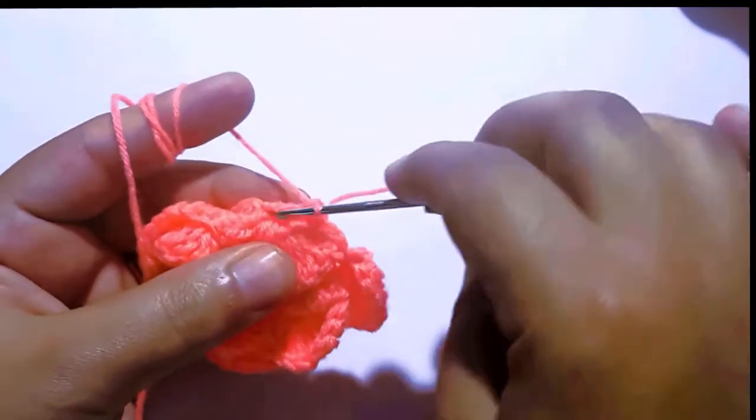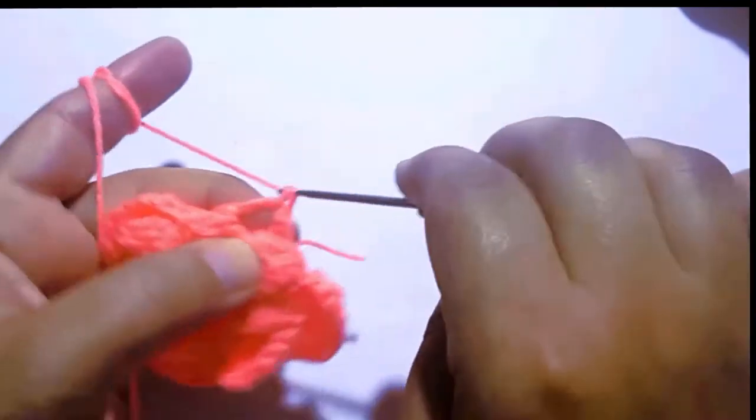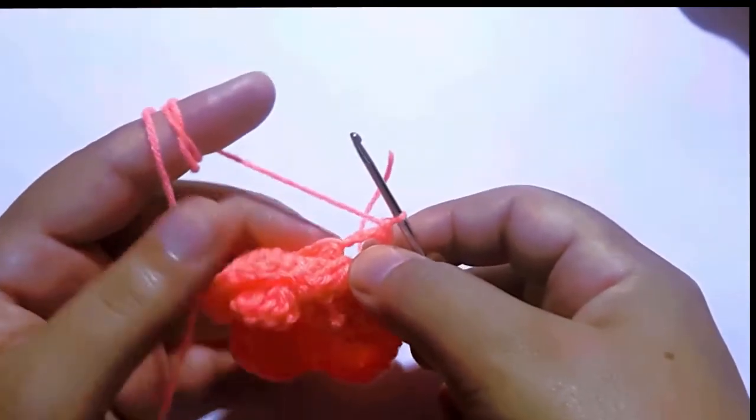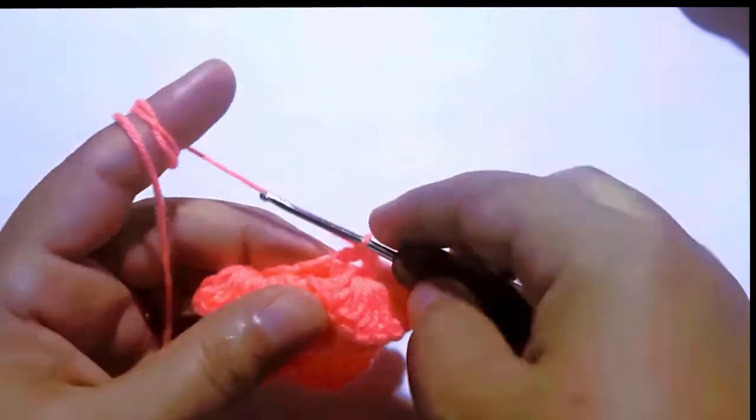Make 1 single crochet in the first space. Make 12 double crochet in the next space.